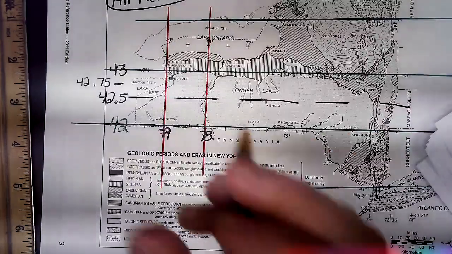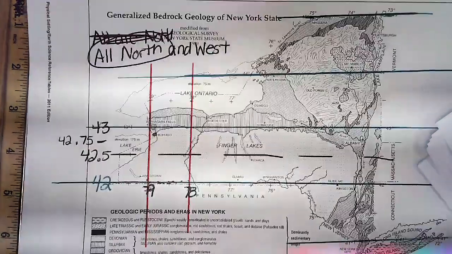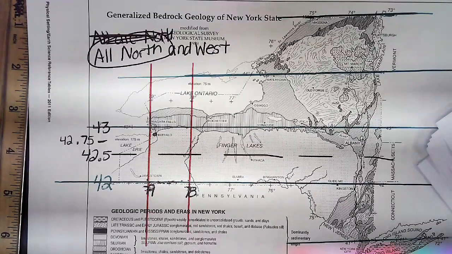Remember, all of New York State is north. And now let's add to that, west. They're all degrees north and west. The entire United States is north of the equator and west of the prime meridian.